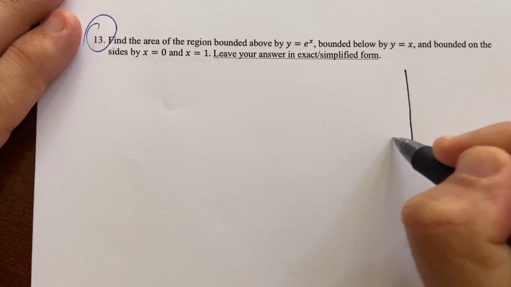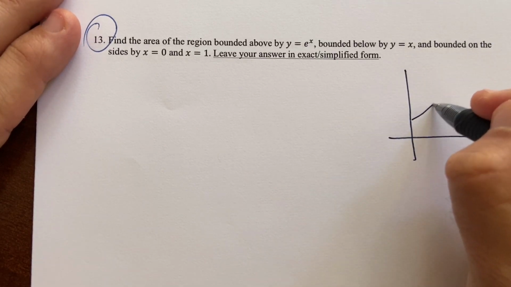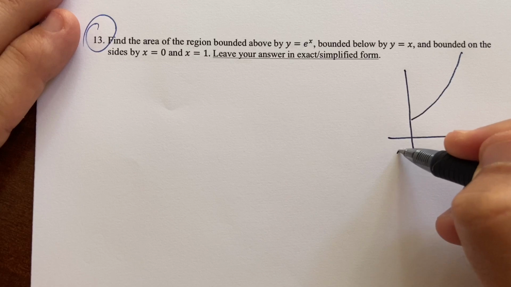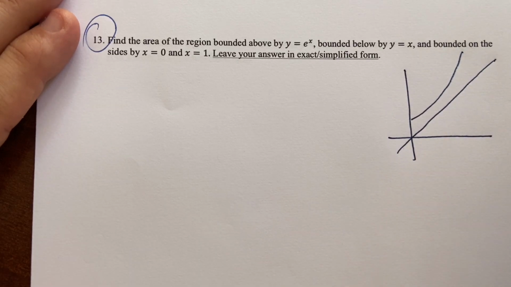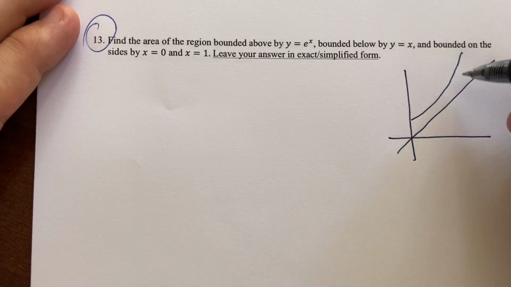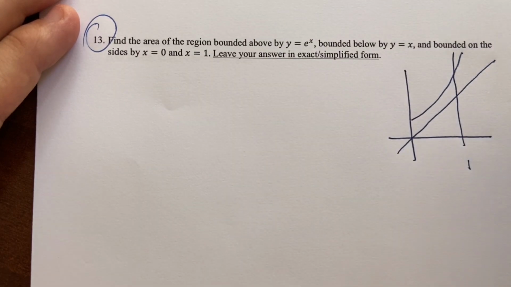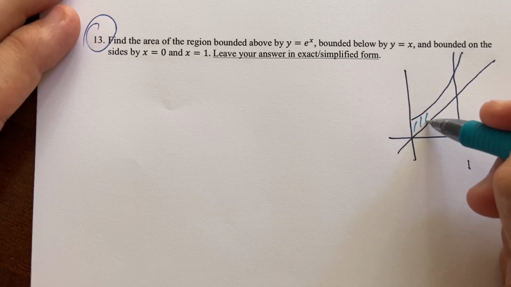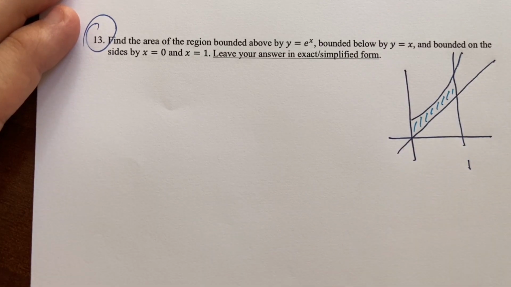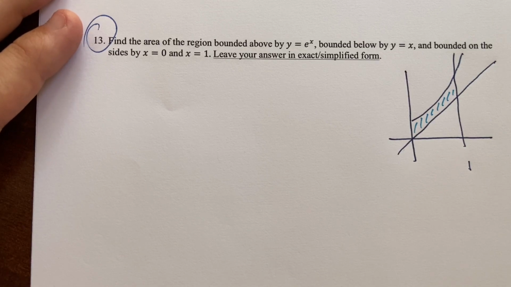So just a quick picture. E to the x, something like this. Y equals x, something like this. X equals 1, x equals 0. This would be this region. And we're just looking for the area between this region.